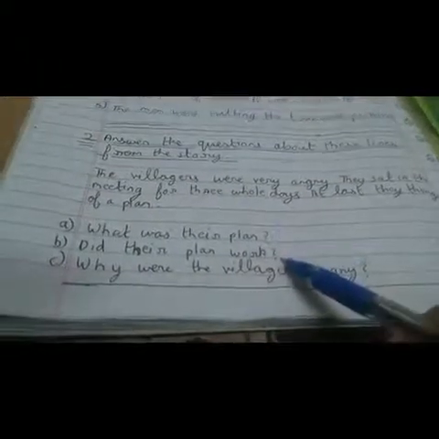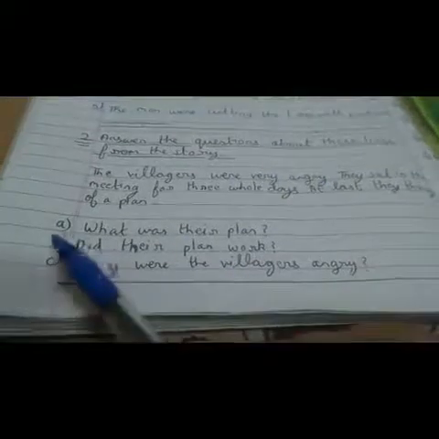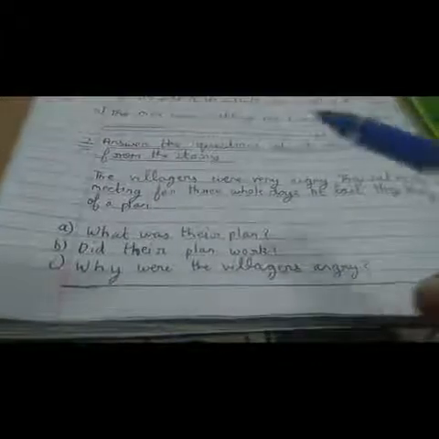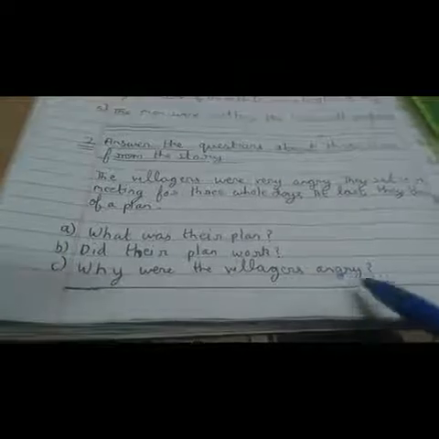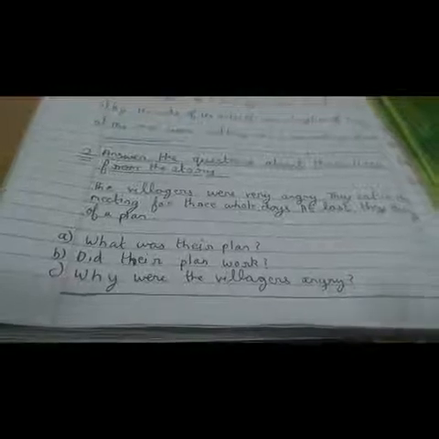After writing question A, you have to write an answer of this question, and after writing the answer, make a small line and write question B. After writing question B, again you have to write the answer, and after writing the answer, make a small line and write question C. After writing question C, write the answer of it, and finally make a big line which will be the ending line of this revision 4.